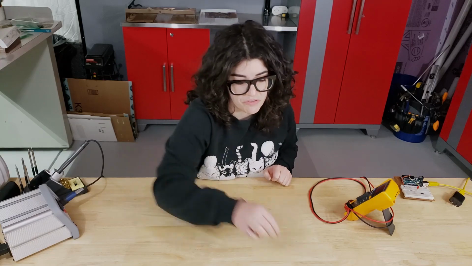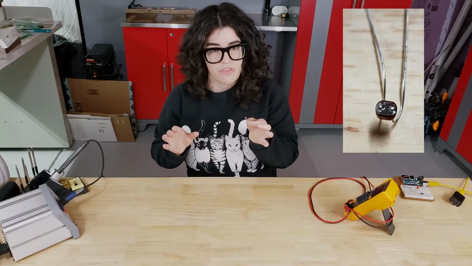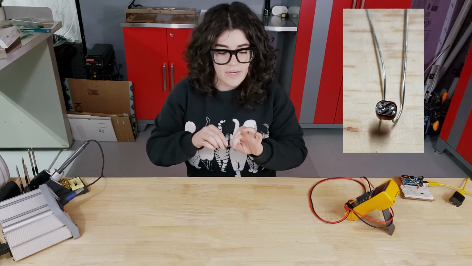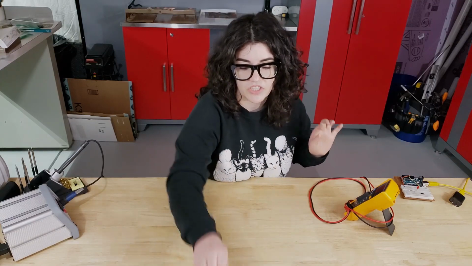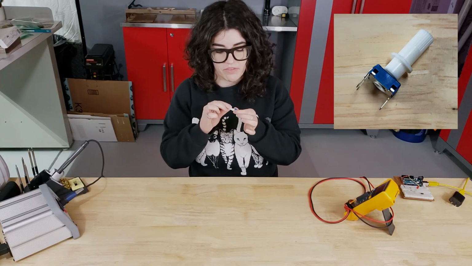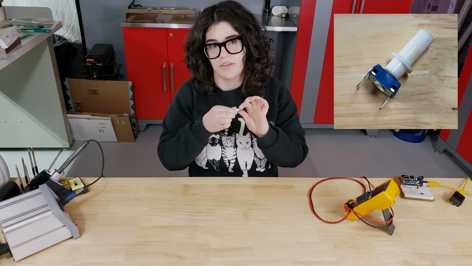Some different types of resistors are a photoresistor, which changes resistance based on light, and a potentiometer, which changes its resistance based on the dialing or turning of this knob.